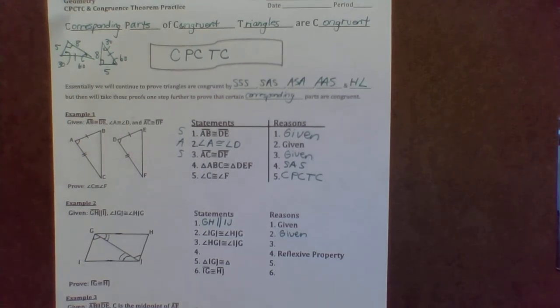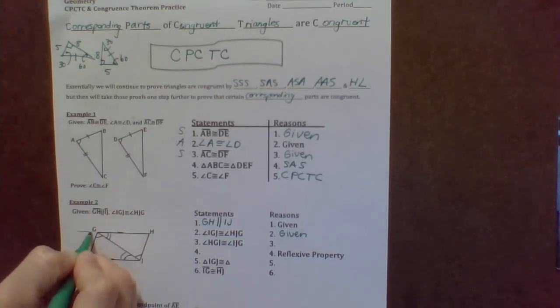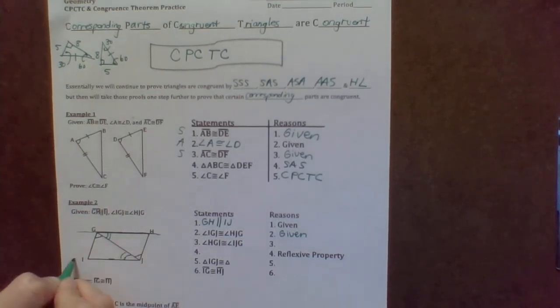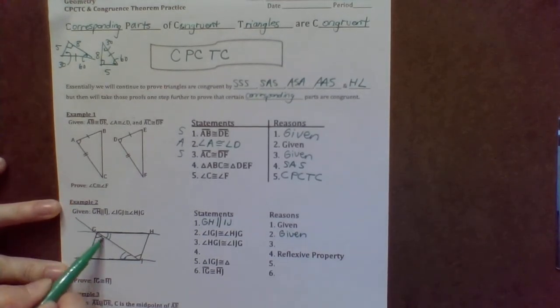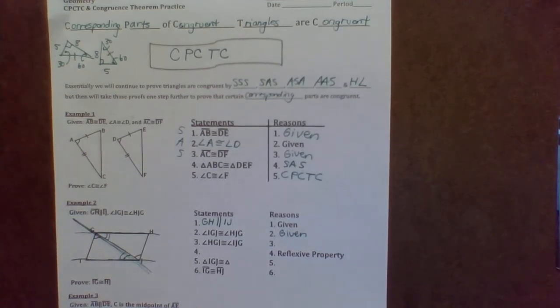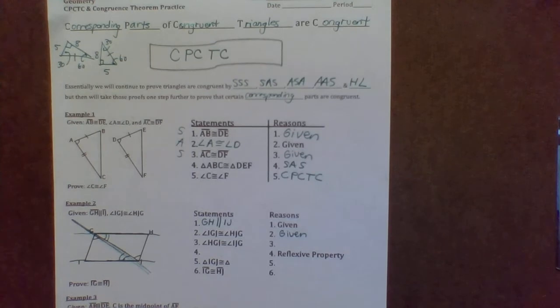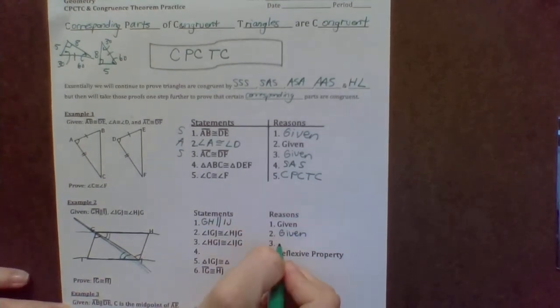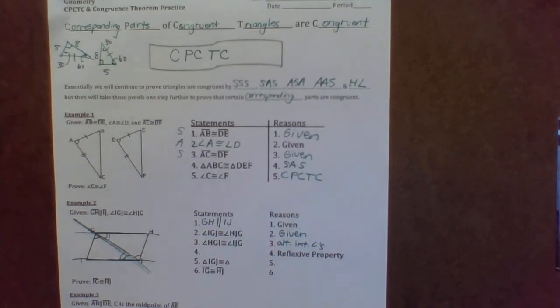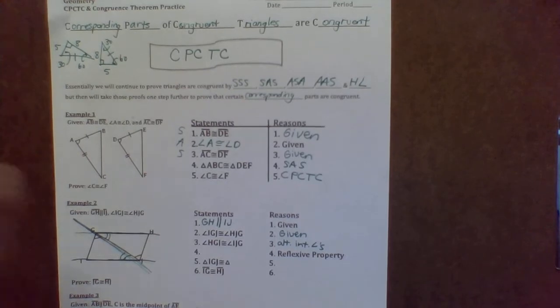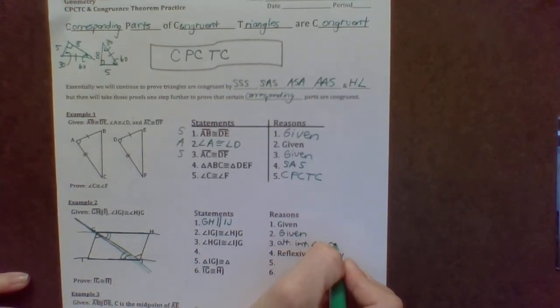And if you look at other things that we know, if these sides here are parallel, and if we have those two parallel lines cut by a transversal, then those angles must be congruent because they are alternate interior angles. So that's what number 3 is going to be. Reason number 3. Those angles are congruent by the alternate interior angles. Let me see what alternate interior angles are.